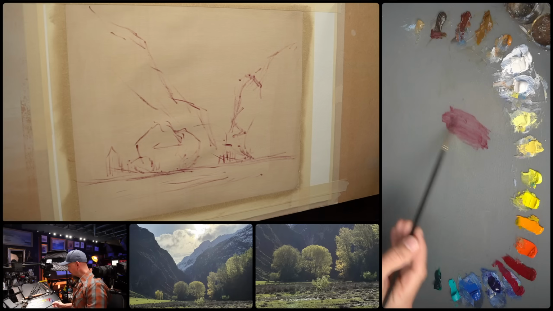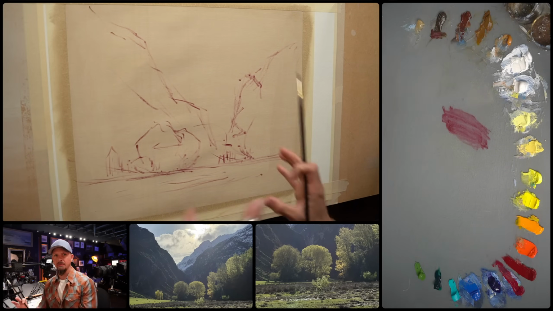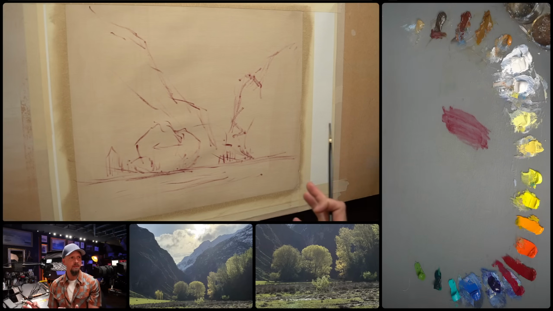So here's the thing. Does it look chaotic? Does it look like a mess? Well, I think you can generally see where those big shapes are going.